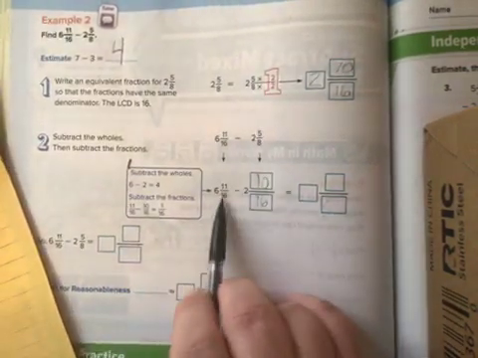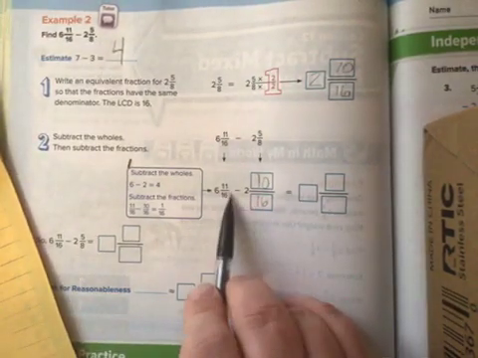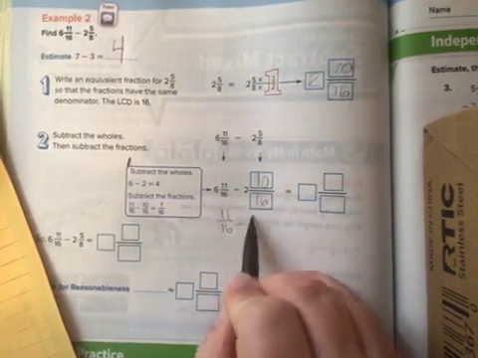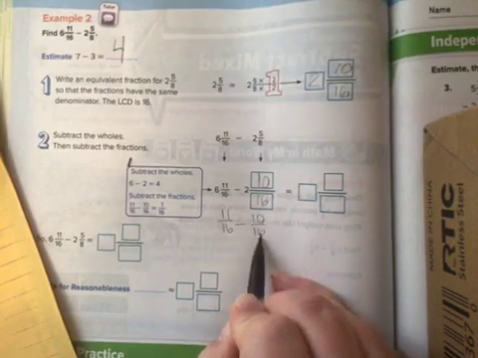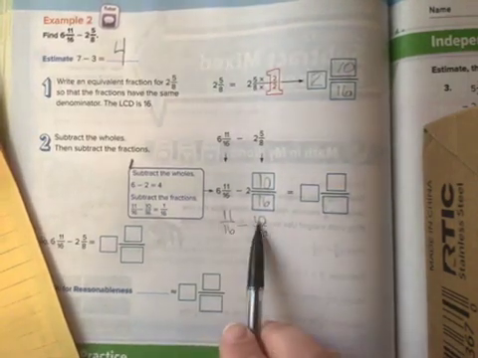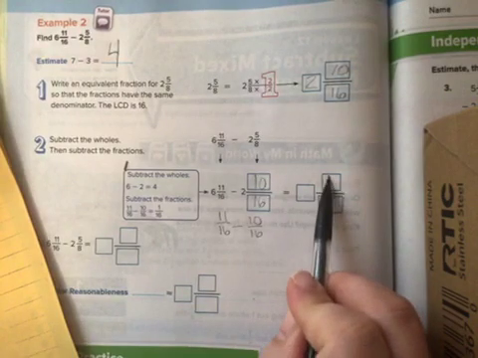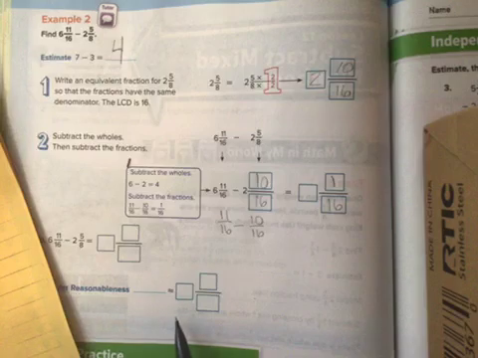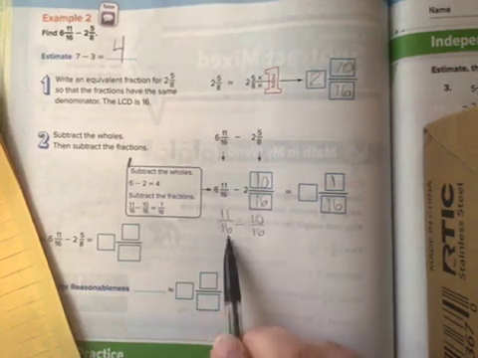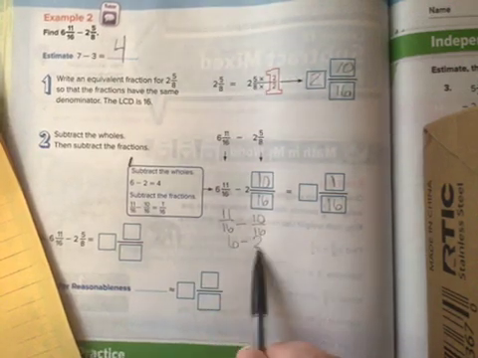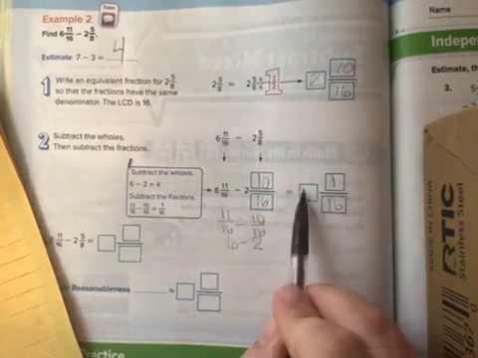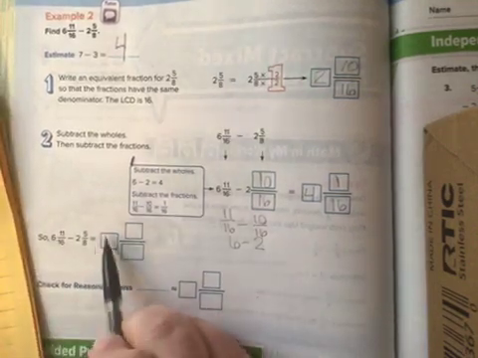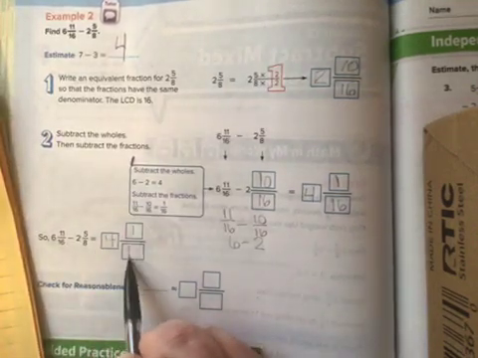So let's subtract our fractions first. Now that they are like fractions, we can subtract 11/16 minus 10/16 fairly easily. We subtract our numerators. 11 minus 10 is 1. We keep our denominator the same, which is 16. Now let's subtract our whole numbers. Our whole numbers are 6 minus 2. 6 minus 2 is 4. So the answer over here is 4 1/16.